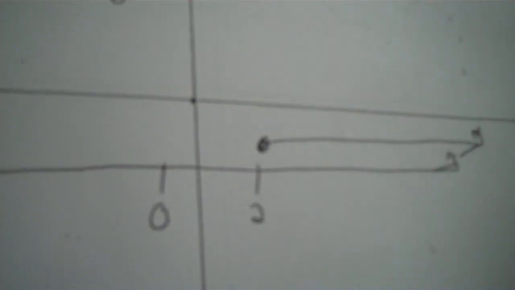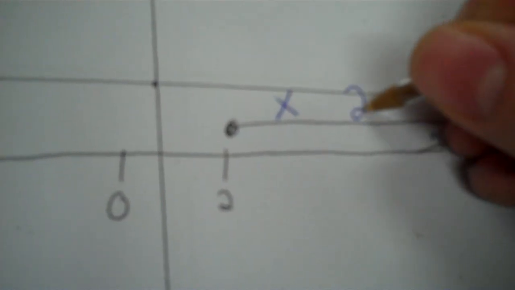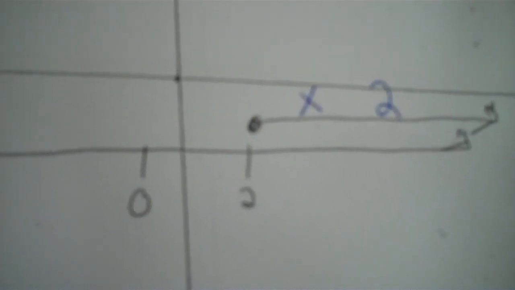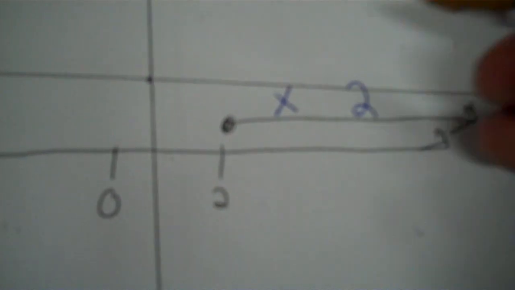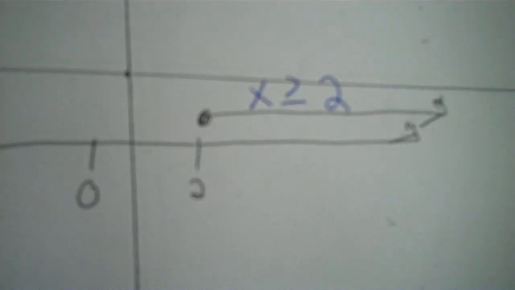Okay, 0 and 2. So we put x, 2. And that'd be like 3, 4, 5, 6. So this time all these numbers that x would represent are bigger than 2, so we have to eat the x when it goes this way with the line under it.